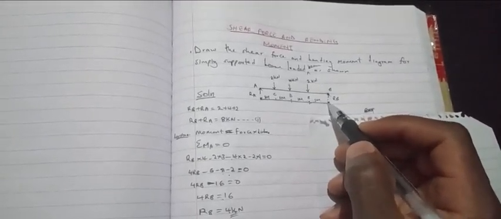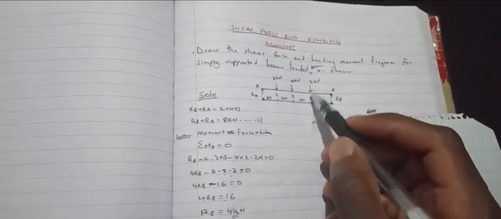Sorry guys, we take the force from here, then we subtract the force from here, this 2 kilonewton, this downward force. So we take 4 kilonewton minus 2 kilonewton, and we get 2 kilonewton as the shear force at point E.